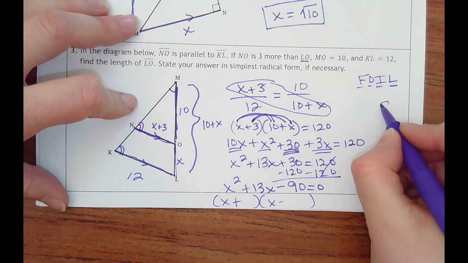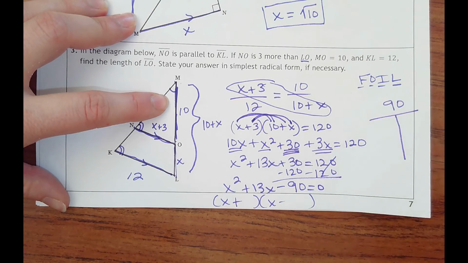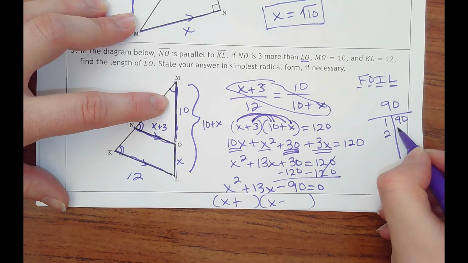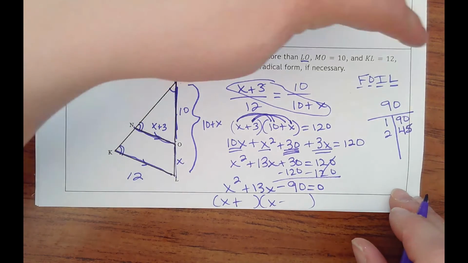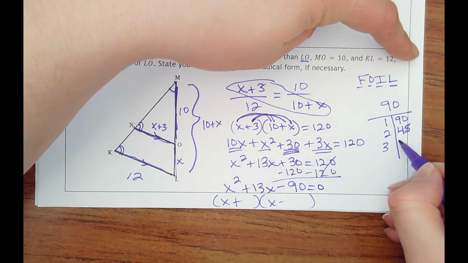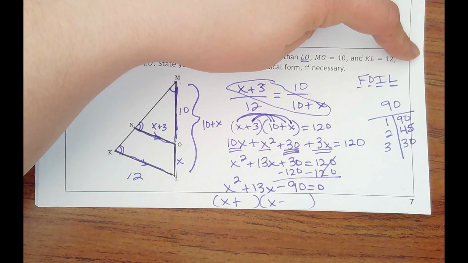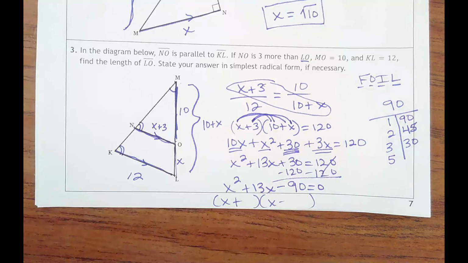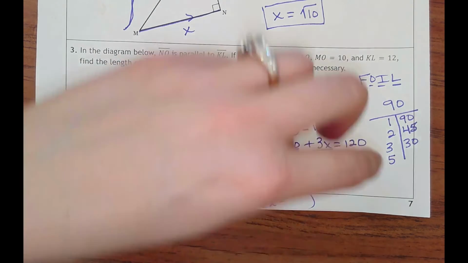If you get stuck, list all the factors of 90. Start with 1 times 90, 2 times 45, 3 times 30, 4, no, 5 times, what, 18? Yes.